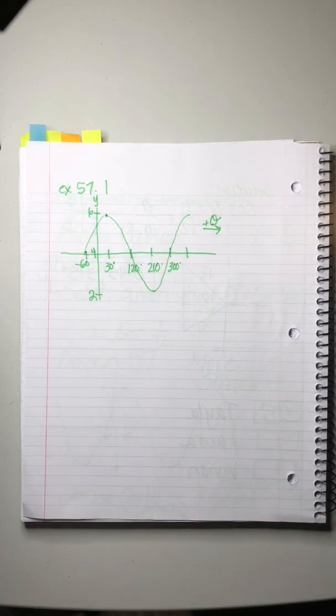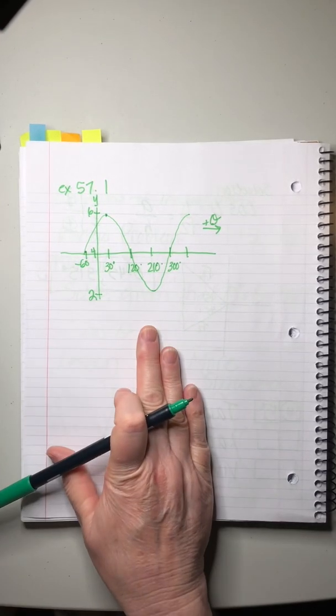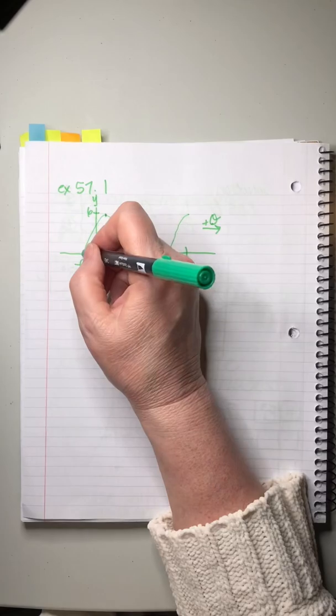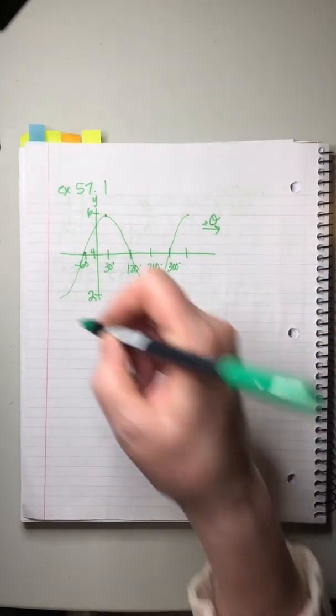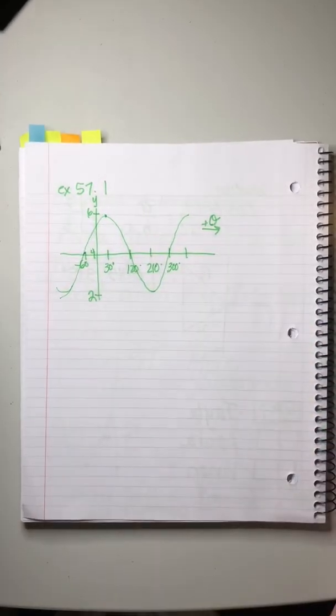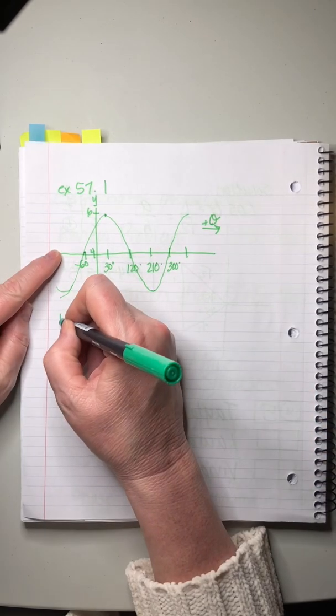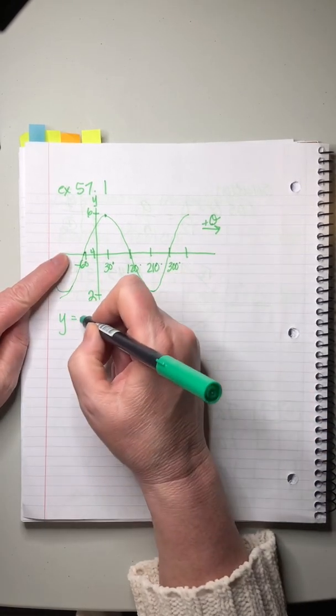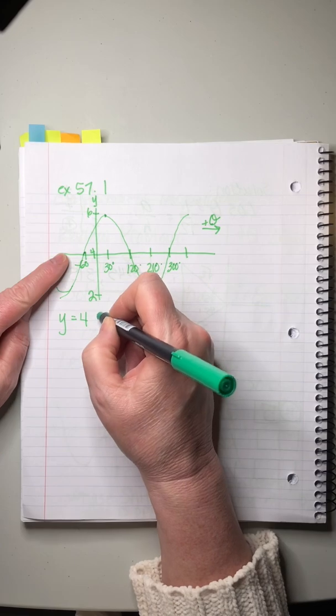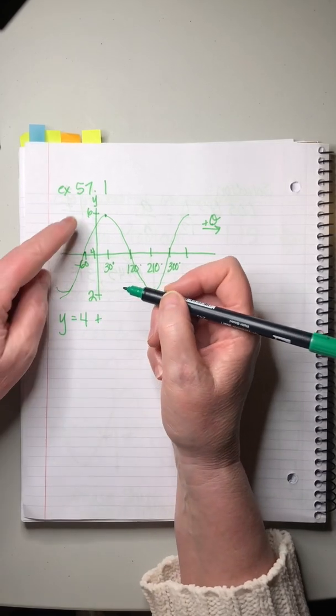Okay, so we're gonna write this sinusoid here, which is made of hardened yarn. And we're going to write it as a sine curve and as a cosine curve. All right. The center line is 4. The amplitude is 2, right?